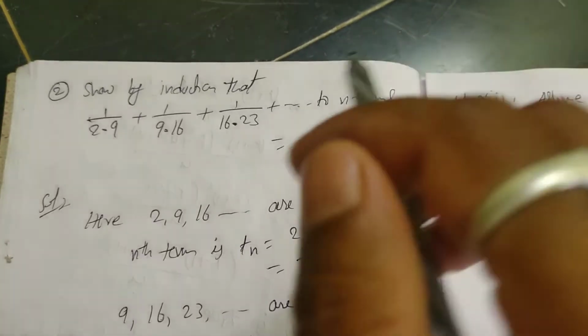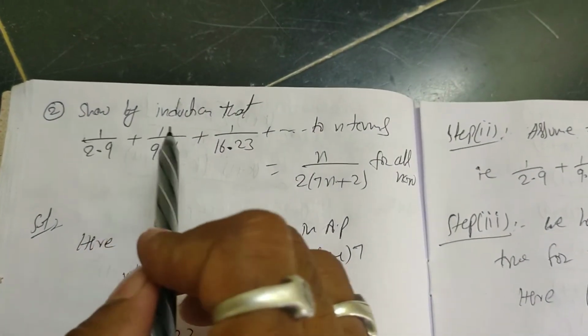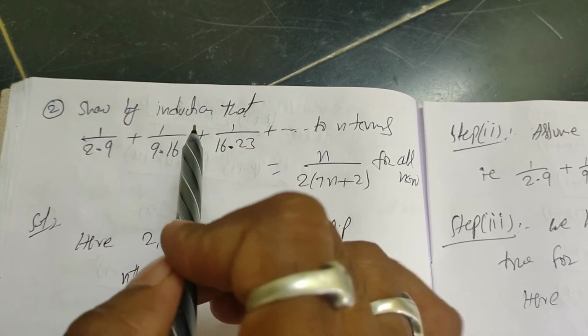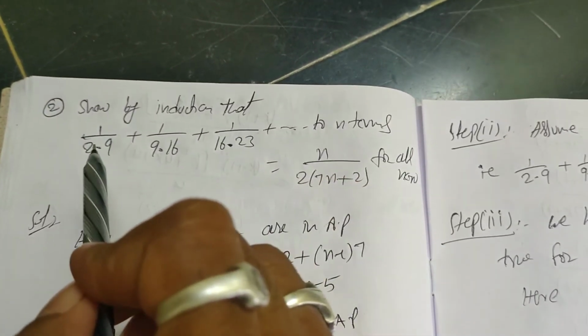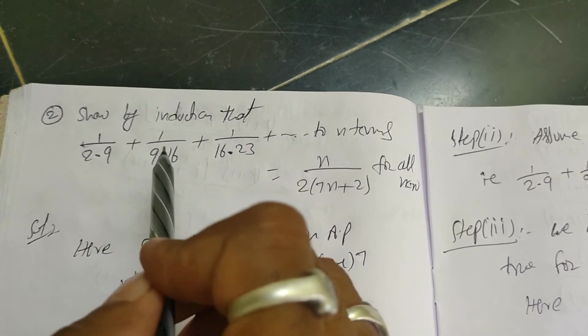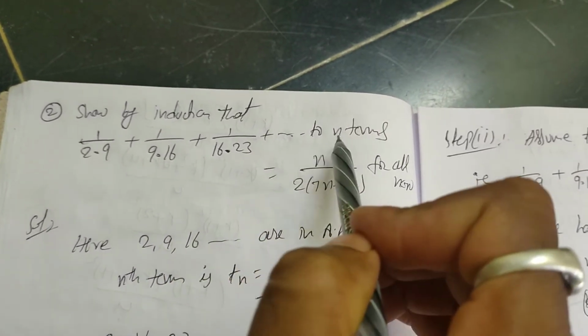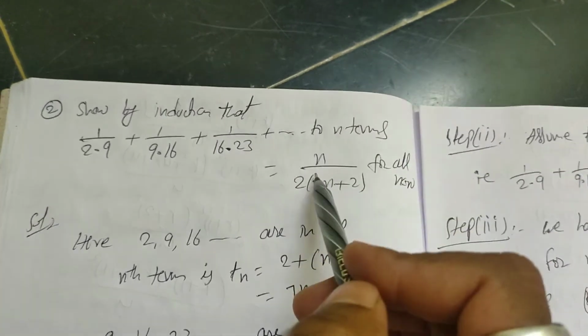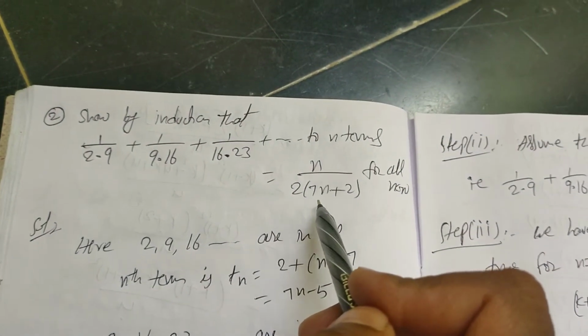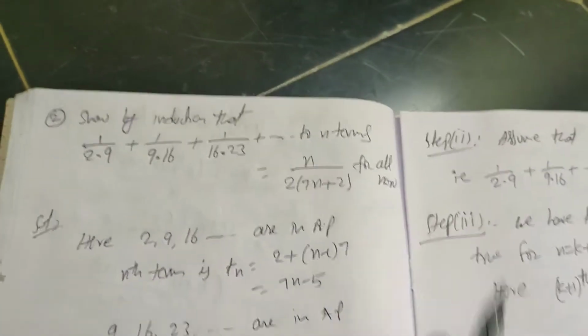Good morning, students. Our next problem is: show by induction, mathematical induction, that 1 by 2 into 9 plus 1 by 9 into 16 plus 1 by 16 into 23 plus and so on to n terms is equal to n by 2 into 7n plus 2, for all n belongs to N.